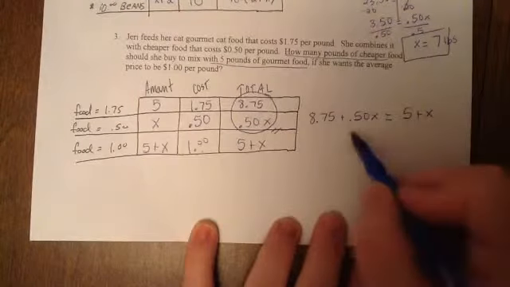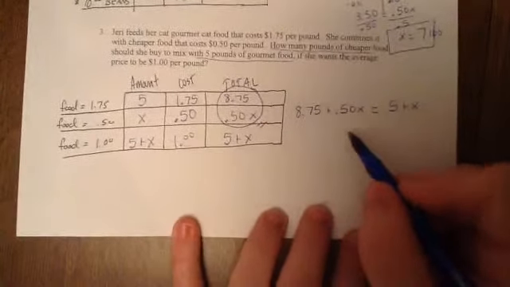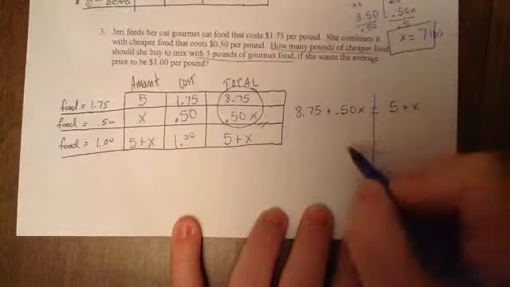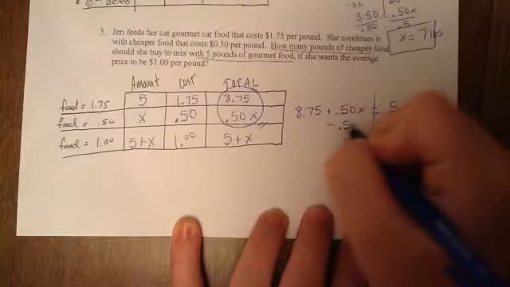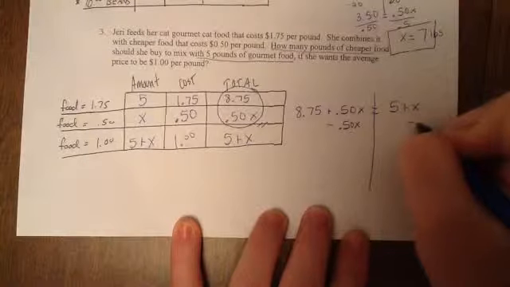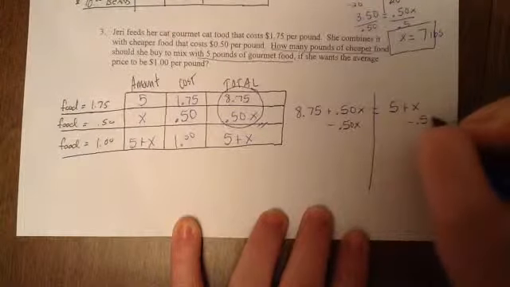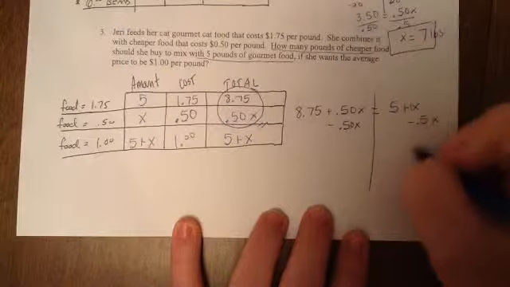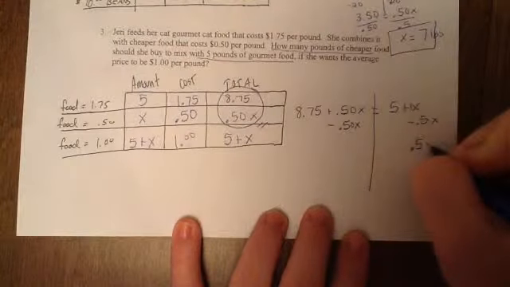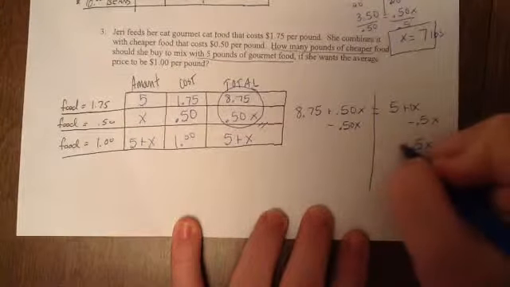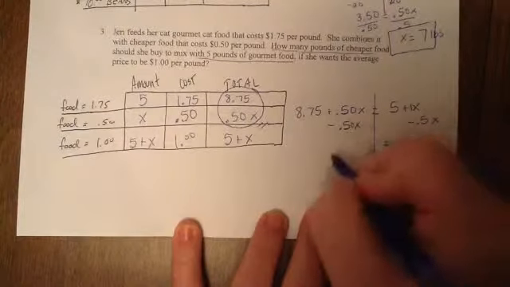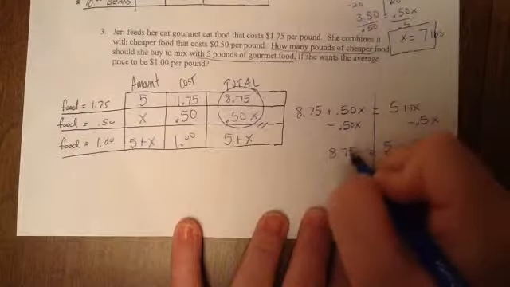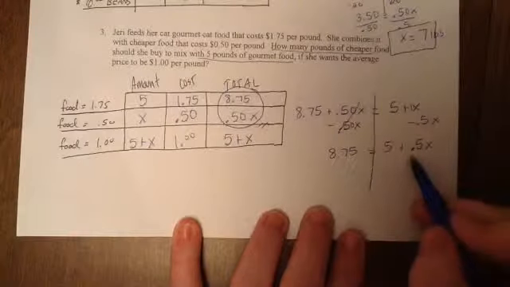Let's move some things around. This is a two-step equation, so I'm going to move my x's. Okay, so 1x minus 0.5, 0.5x. These cancel. What will you do next?